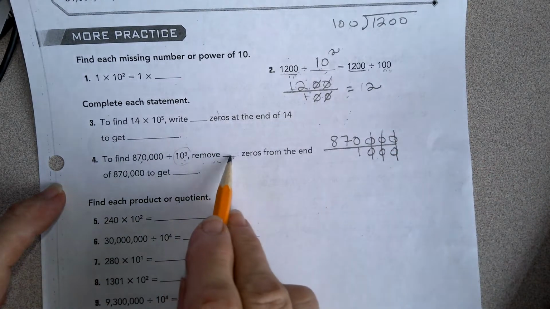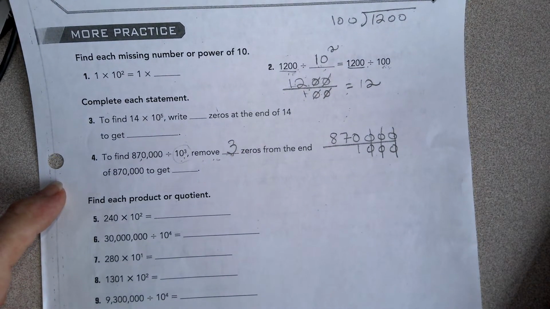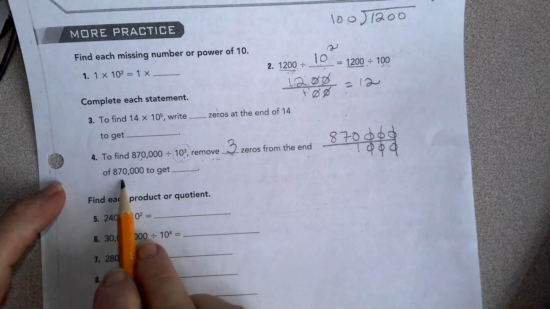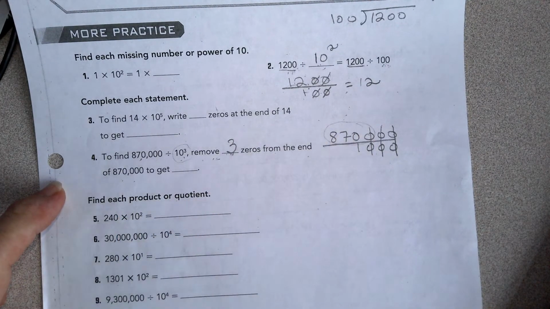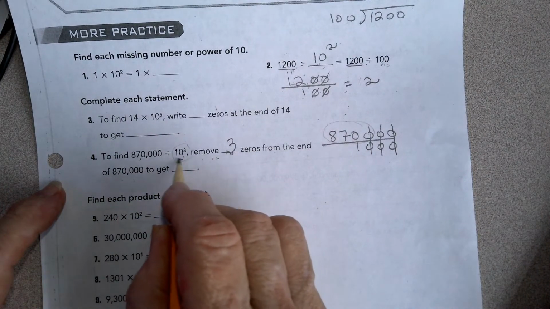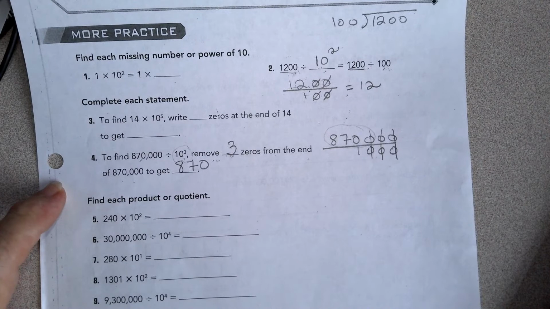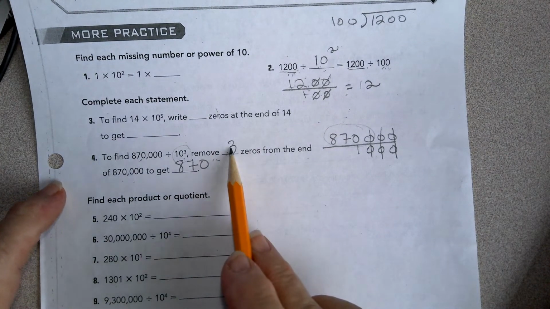So we got to remove 3 zeros, 3 pairs. And from the end of 870, what's our final answer? 870. So dividing, your number is going to be getting smaller by that many zeros.